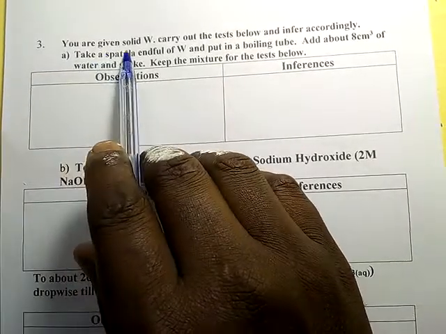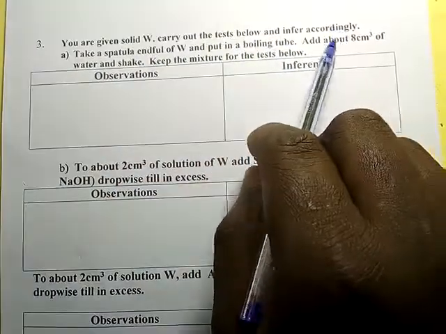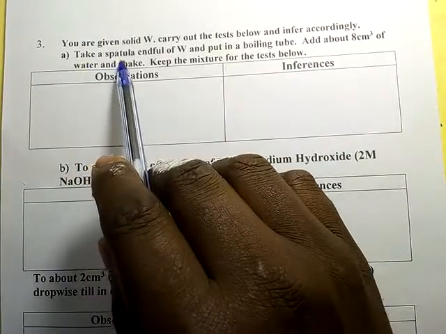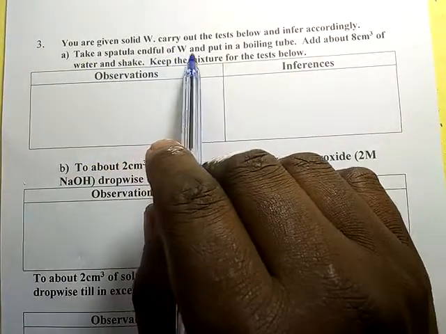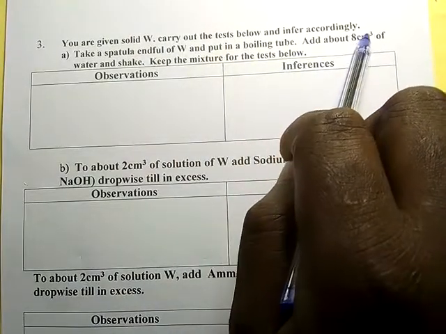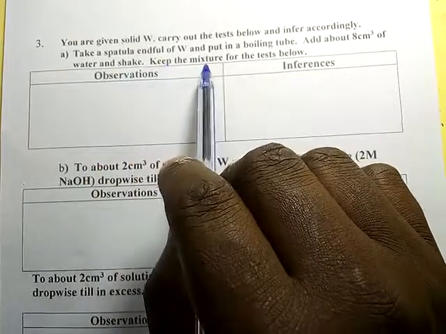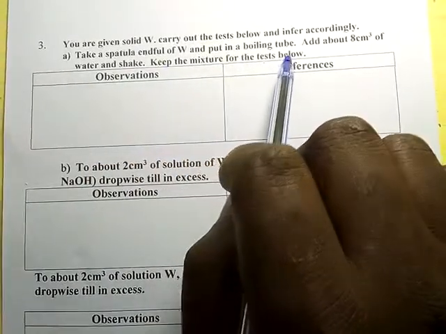You are given solid W, carry out the test below and infer accordingly. Take a spatula end full of W and put in a boiling tube. Add about 8 centimeters cube of water and shake. Keep the mixture for the tests below.